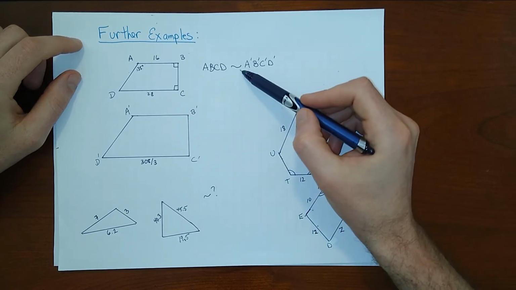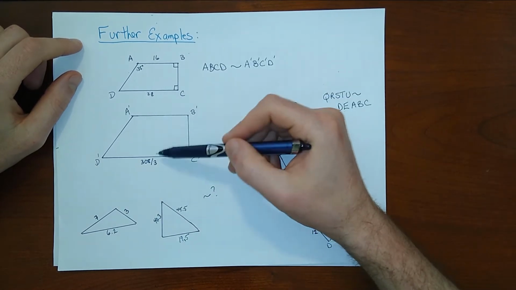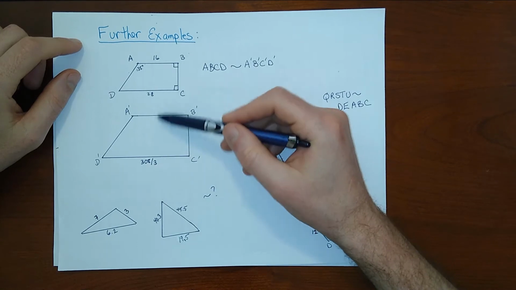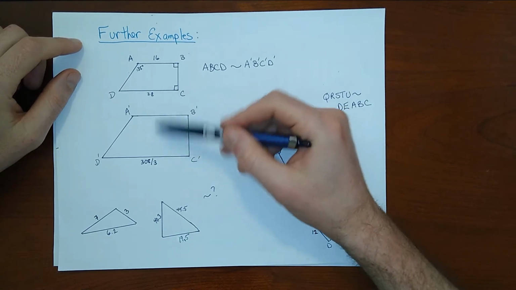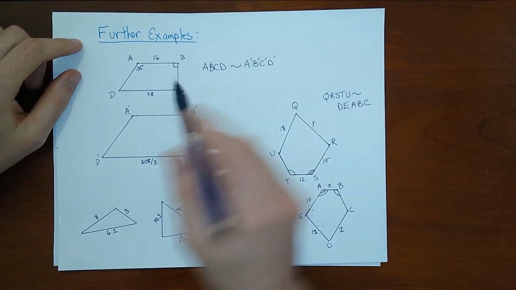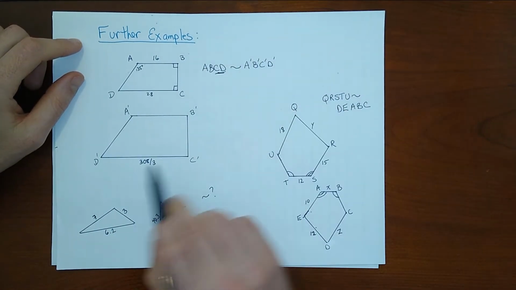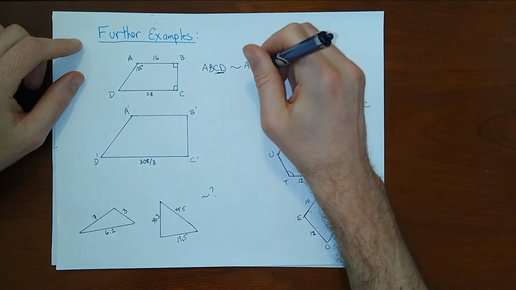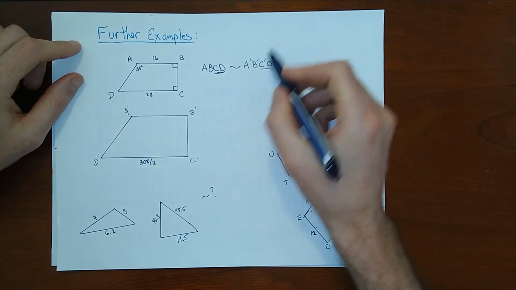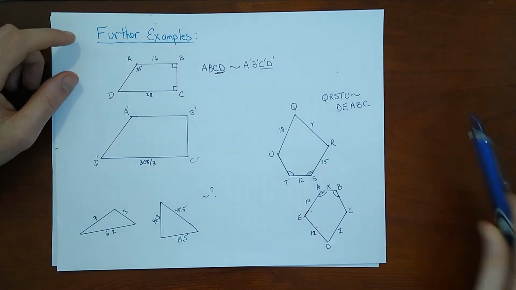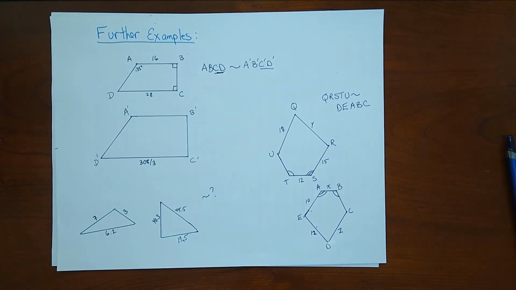I know that these are similar, in fact I was told, so there is definitely going to be some relationship here. So the scale factor will be the ratio between this side length DC and this side length D prime C prime, because those are the vertices that correspond in the statement of similarity.